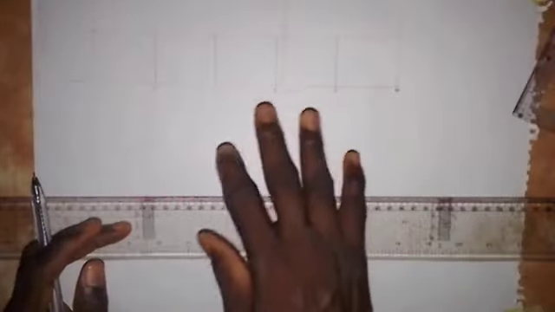All right, so each of these divisions that we have here represent 1 meter, as we are told that we are using 5 centimeters to represent 1 meter. So each of these represents 1 meter.